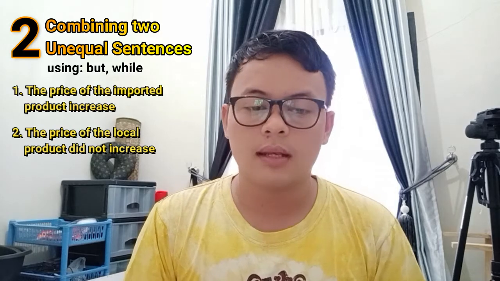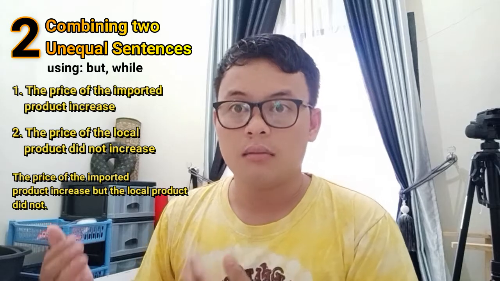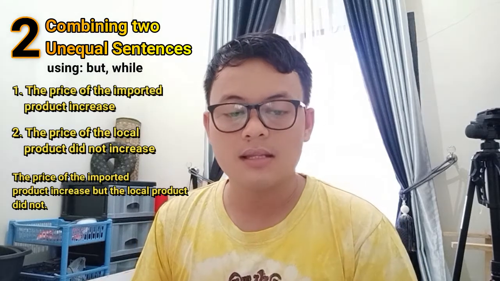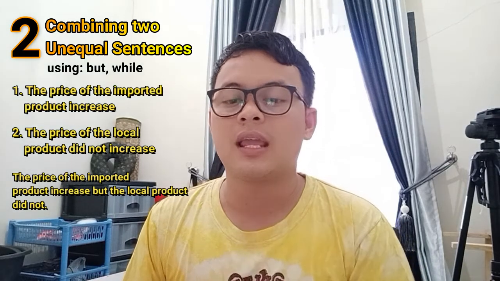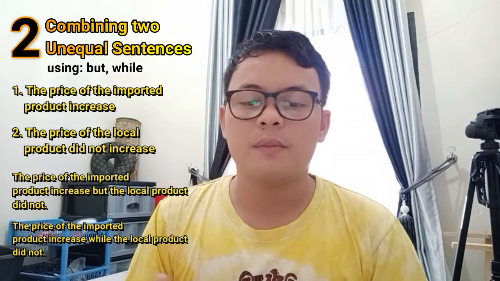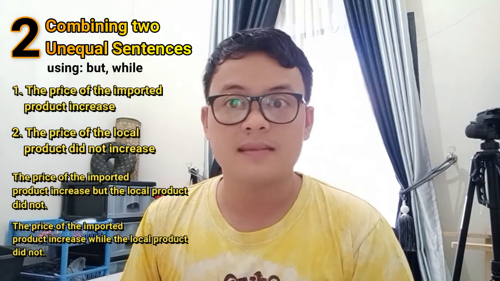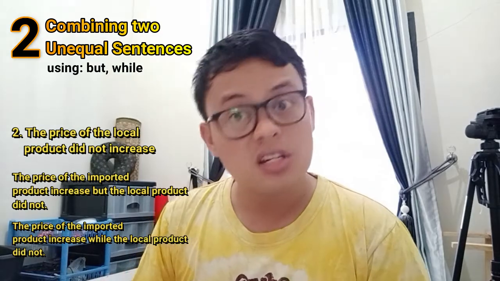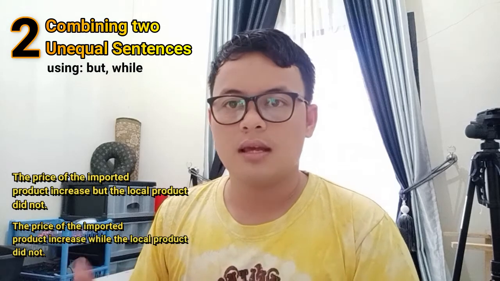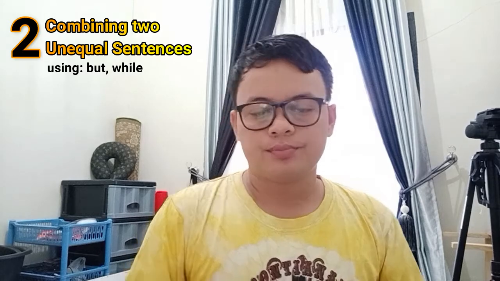So the sentence could be like this: the price of the imported product increased, but the local product did not. Or you can use the second form, like, the price of the imported product increased while the local product did not. Right. Since the sentence is in the past tense, the auxiliary verb is also used in the past form, which is did not, right? Because, again, elliptical construction requires us to use the past form instead of the present form, for example, right? Okay.